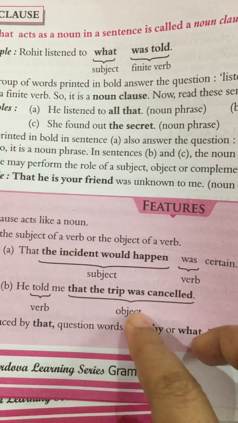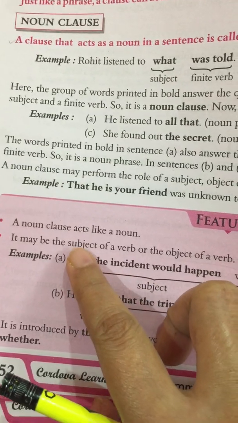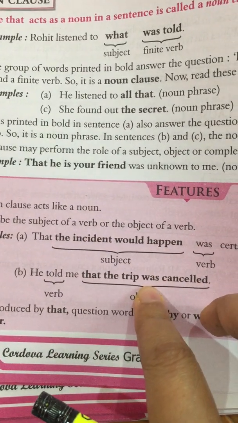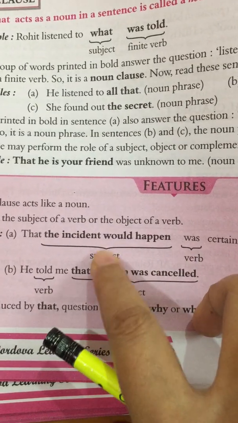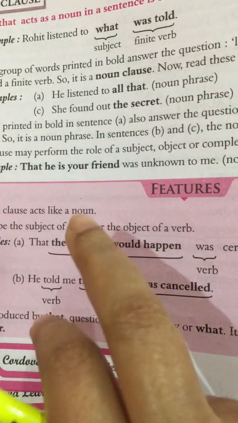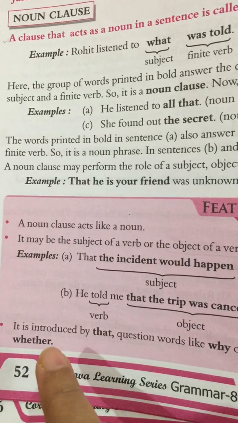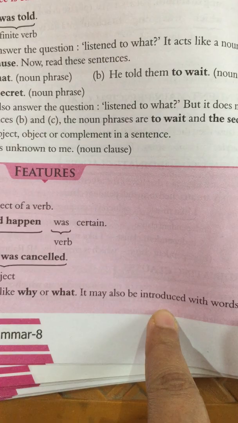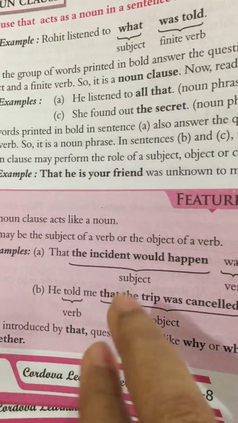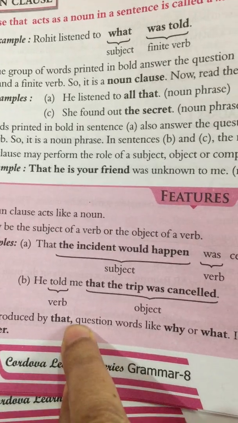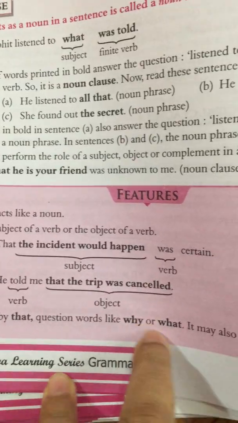Now here you can see that a noun clause can act as a subject of a verb or the object of a verb. Okay, here it was acting as the subject of the verb, and here it's acting as the object of the verb. Okay, it depends on the sentence. Now it is introduced by that, or questions like why or what. It may also be introduced with words like whether. So noun clauses are always introduced by words like that, why, what. Okay, now come to one example.